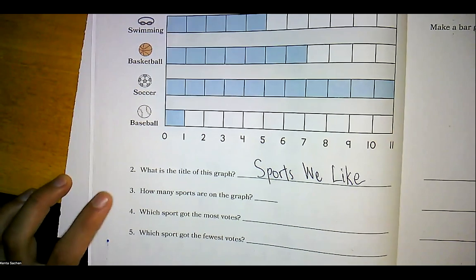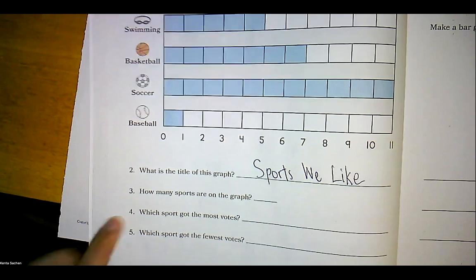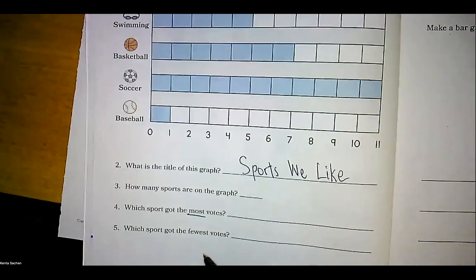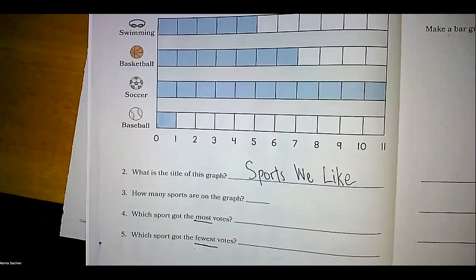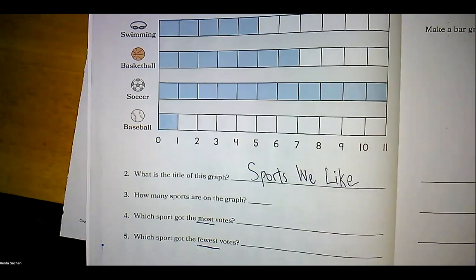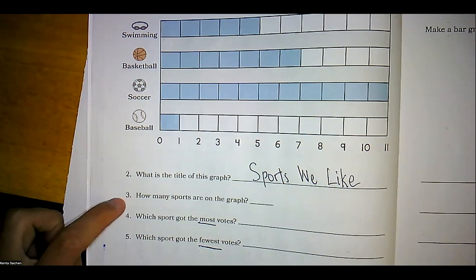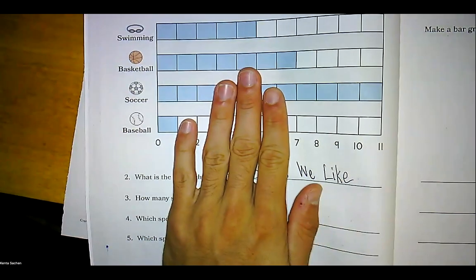It says, how many sports are on the graph? Which sport got the most votes, right? Most. And which sport got the fewest votes or least votes? Now, let's take 3 minutes here and let's work with your partner on answering these questions. Okay, go ahead.